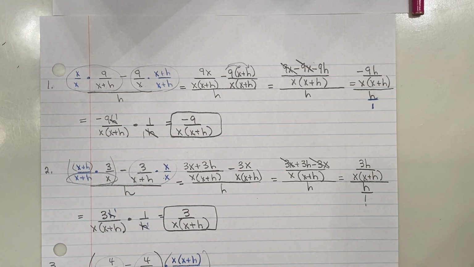So when I multiply h over 1 times x plus h over 1, I really don't even need these 1s. I'm going to multiply h times x times parentheses x plus h. So that's just going to be xh times parentheses x plus h. It's kind of common practice to put the h here. It wouldn't be wrong if you did hx times that parenthesis. Okay, now let's focus on the numerator.